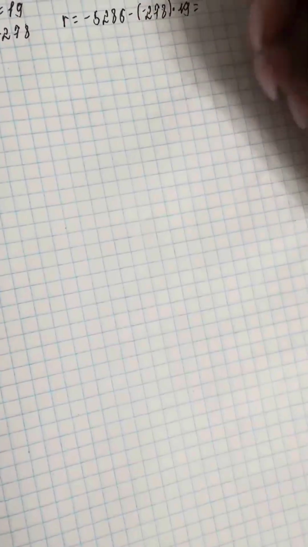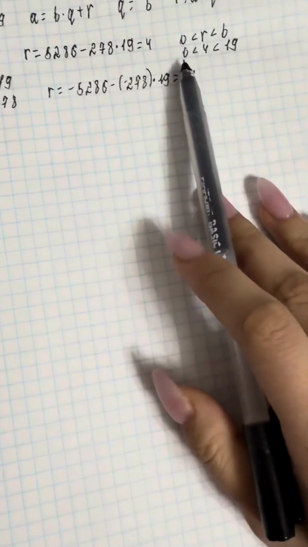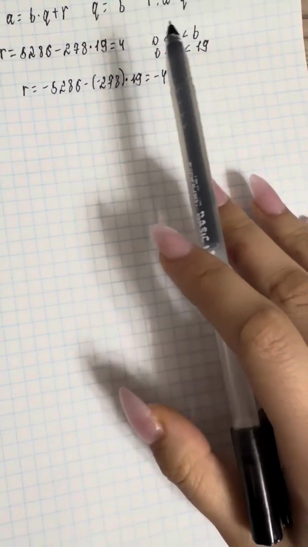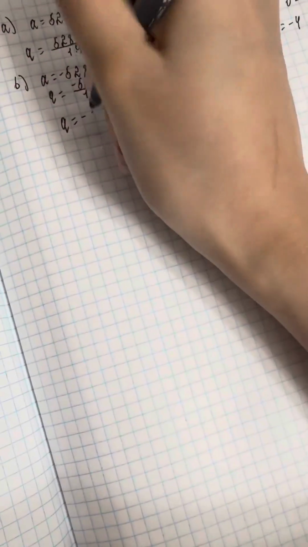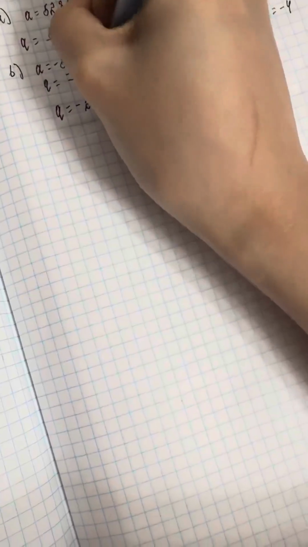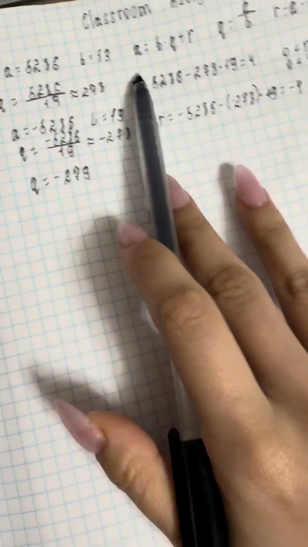And R equal to negative 4, and our remainder R can't be negative 4 because it must be between 0 and 19. And to fix it, we subtract 1 from Q, and our Q after subtracting is equal to negative 279, and we use the A formula to find R.